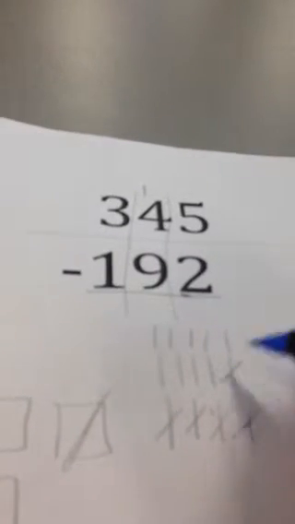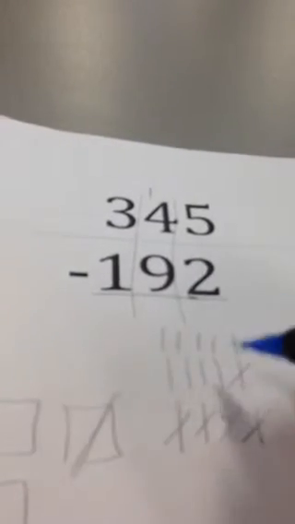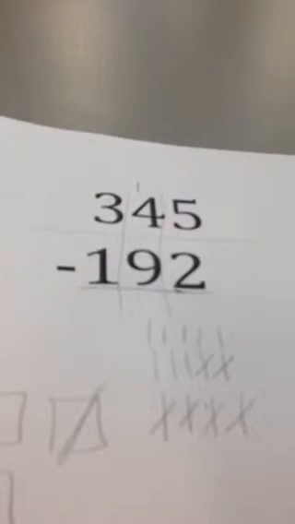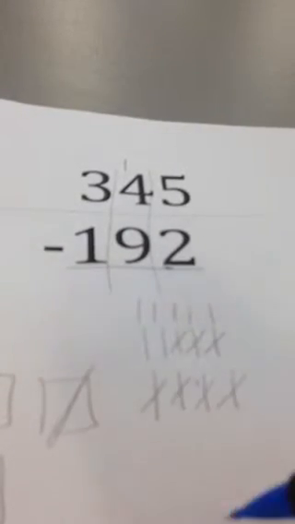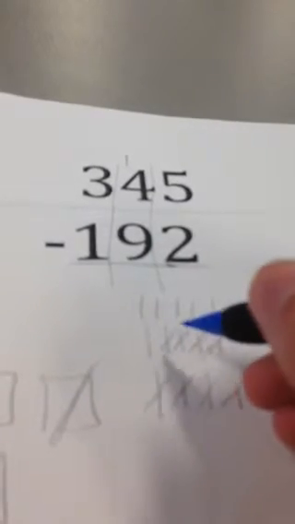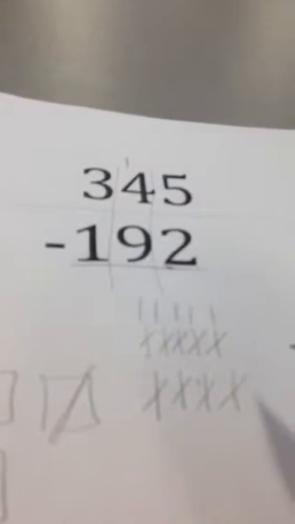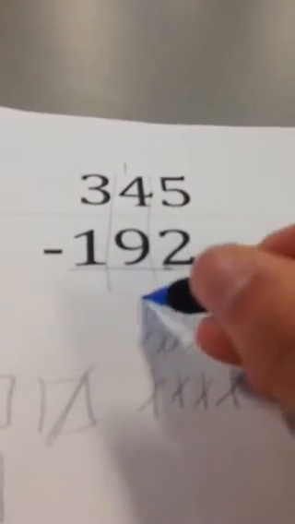So we're just taking away the tens until we've taken away the 9, the 90 from the 345. Let's see, we've taken away 1, 2, 3, 4, 5, 6 so far. 1, 2, 3, 4, 5, 6, 7, 8, 9. So that is 9. So now our 5 left represents 50.